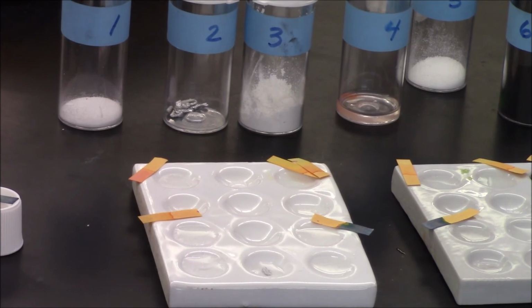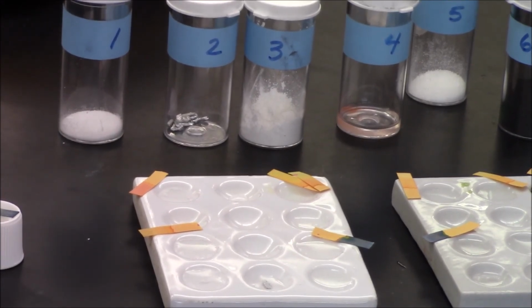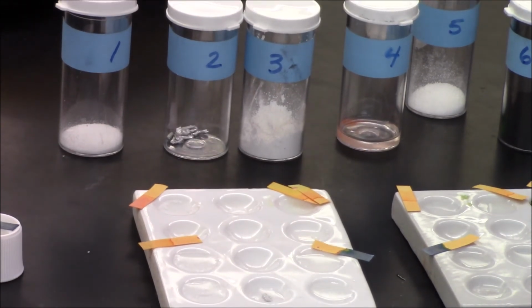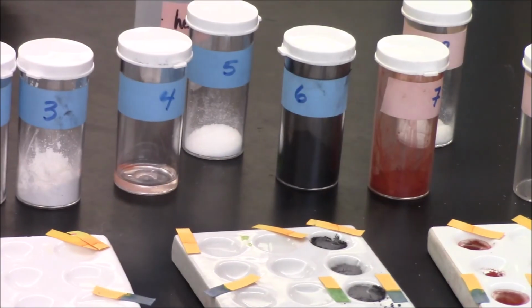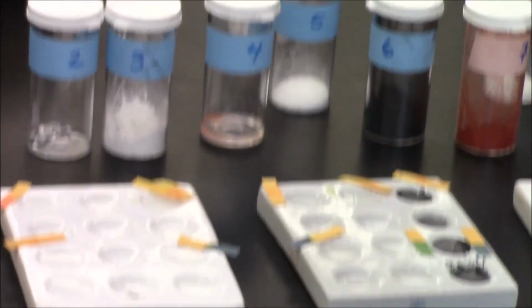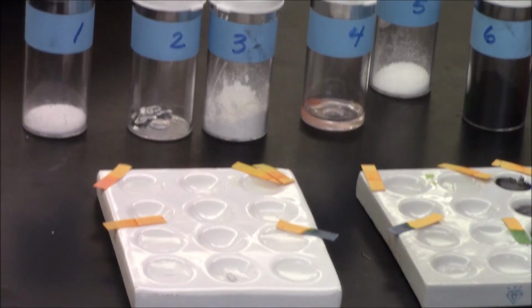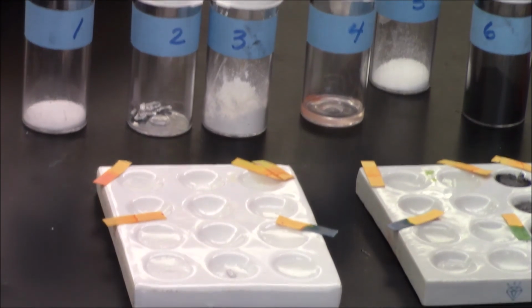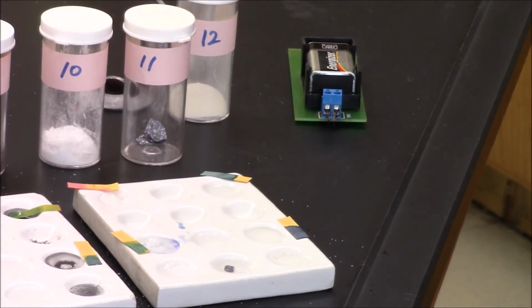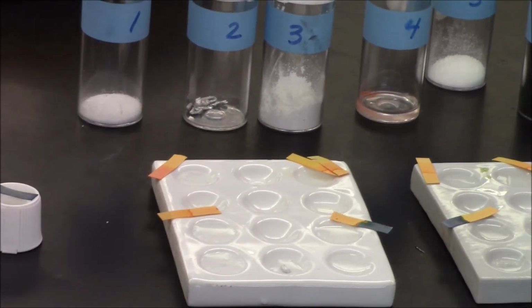I'm back. I've checked my conductivity, and I found that unknown 2, unknown 6, unknown 8, and unknown 11 all conduct electricity. So there's 2, there's 6, there's 8, and 11. I've also added acids to each of them, and I found that the only ones that reacted with an acid were number 2, number 3, and then at the end, number 12. Both number 2 and number 12 produce bubbles. Actually, so did number 3.